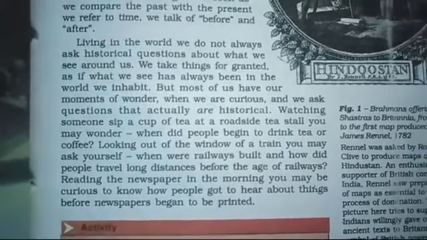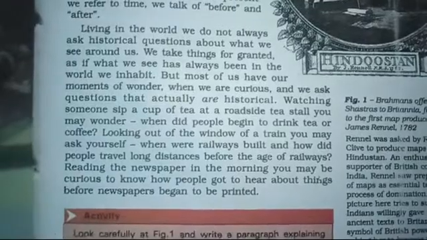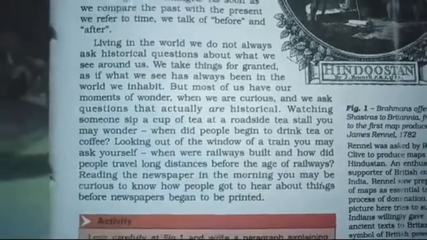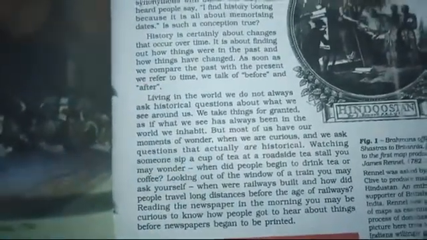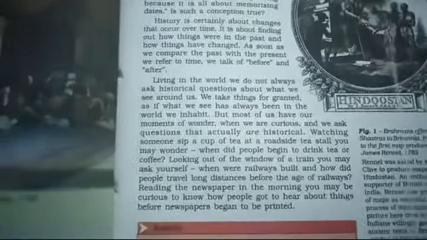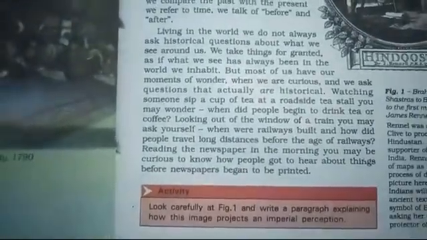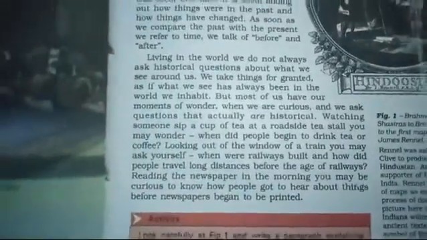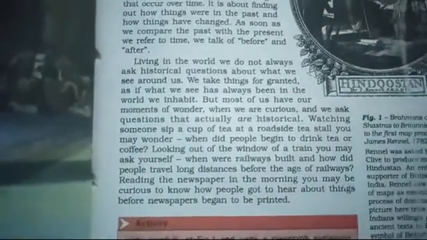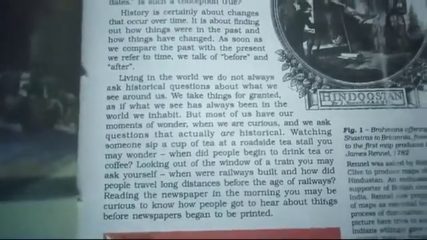Reading the newspaper in the morning, you may be curious to know how people got to hear about things before newspapers began to be printed. Okay, now beta, in this context, let me recall a question: if we talk about history, we gain a little knowledge of ancient times, that things used to be like this and are not like this now. And a curiosity comes in us to know and understand how things were earlier and how things are now.